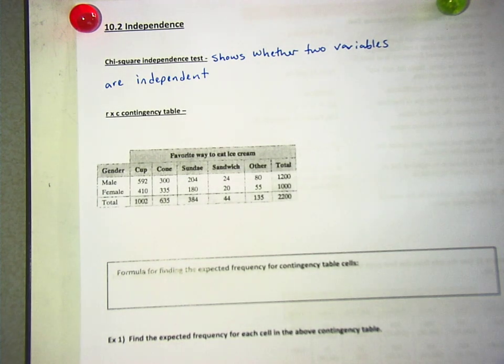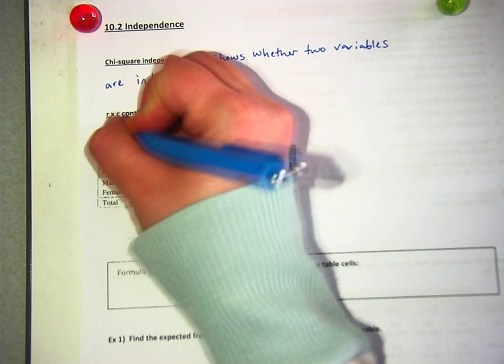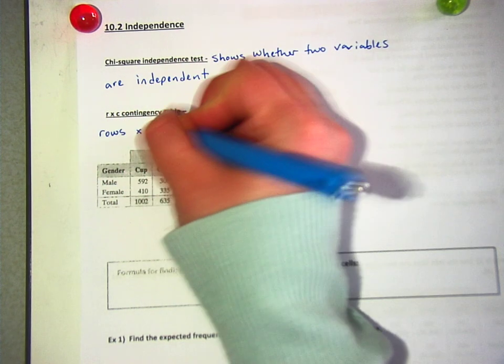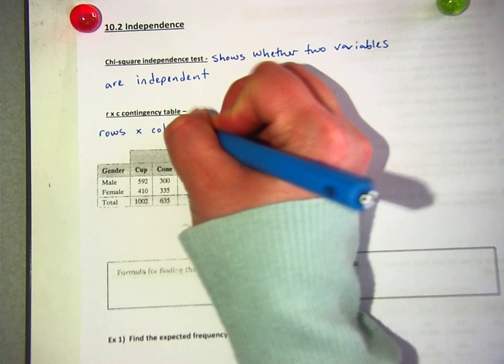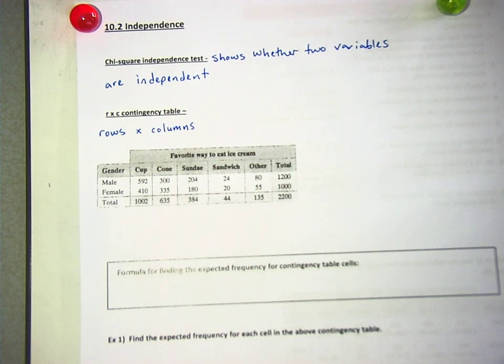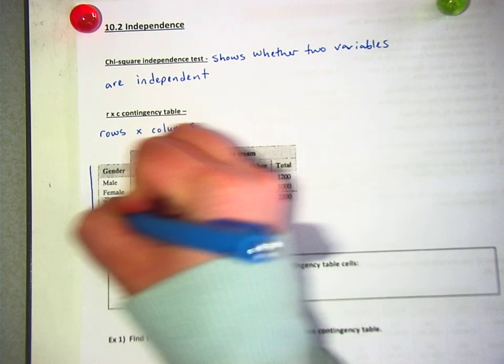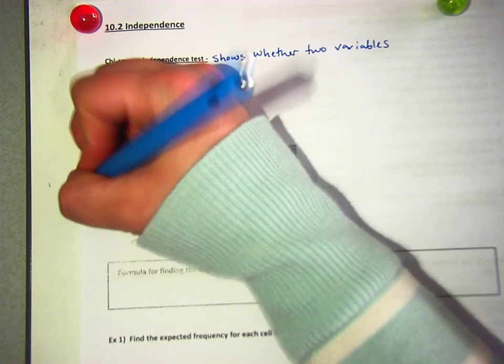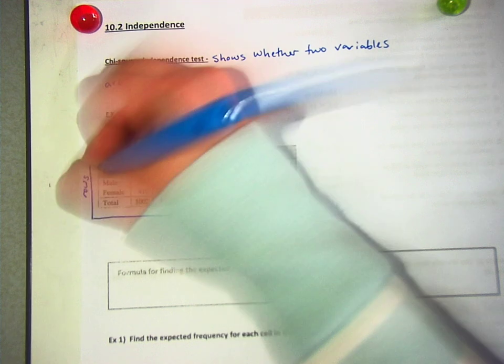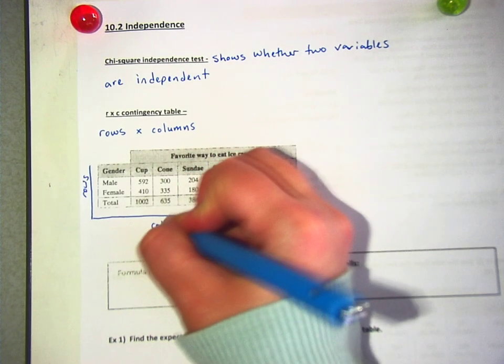An R by C contingency table stands for rows and columns. When you read a matrix, you read it like an L. This is how many rows you have going down, and this is how many columns you have going across.